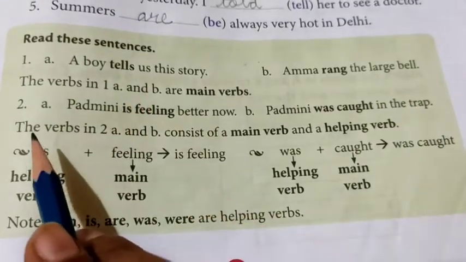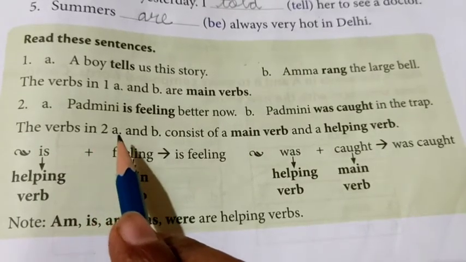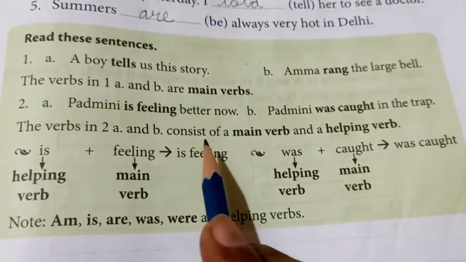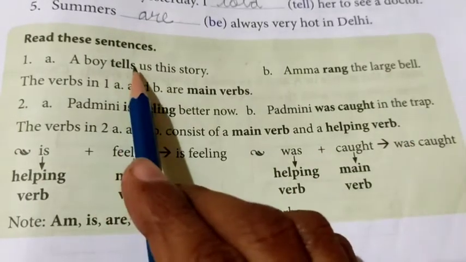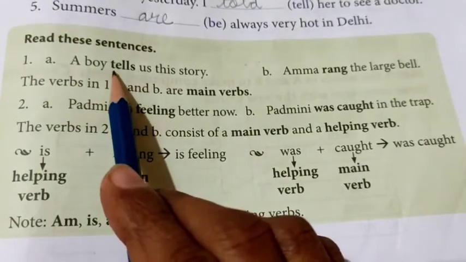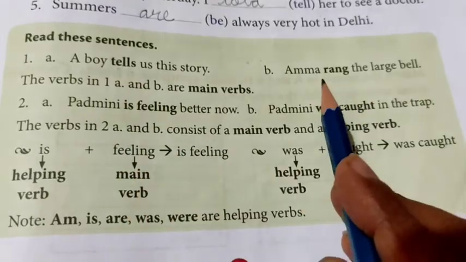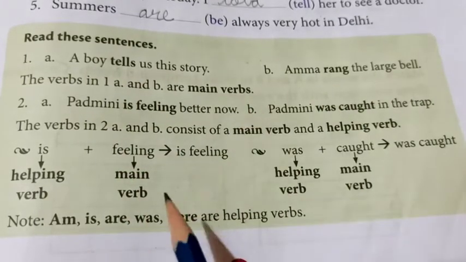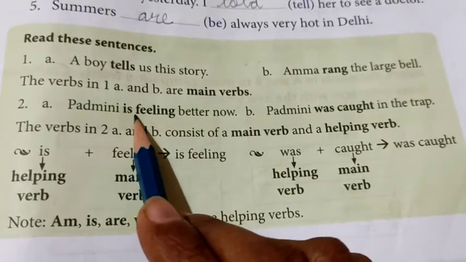And here the verbs in 2A and B consist of a main verb and a helping verb. In the first sentence, A, tells is the main verb. And here rang is the main verb. But here two verbs are there. Is, feeling.